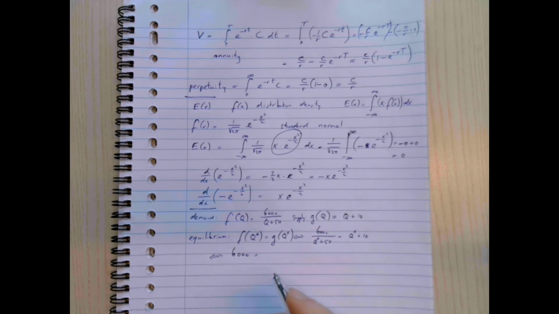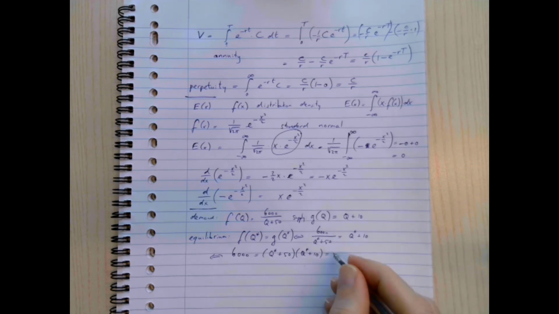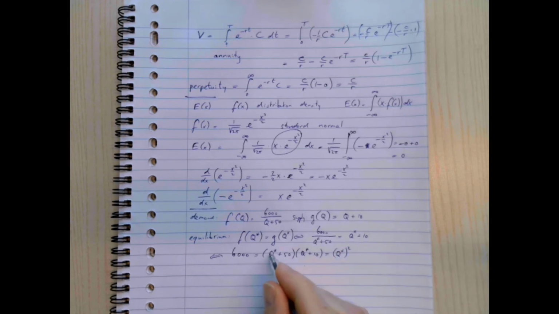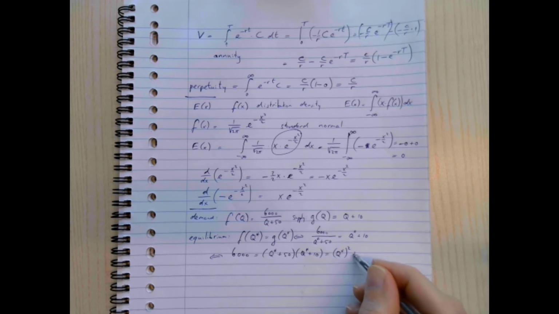And the right-hand side gives me Q star plus 50 times Q star plus 10. Let me get rid of those brackets immediately. It gives me Q star squared, plus 50 Q star plus 10 Q star, so plus 60 Q star.